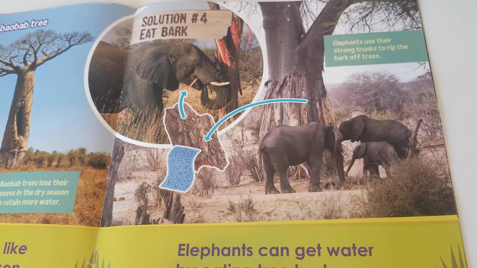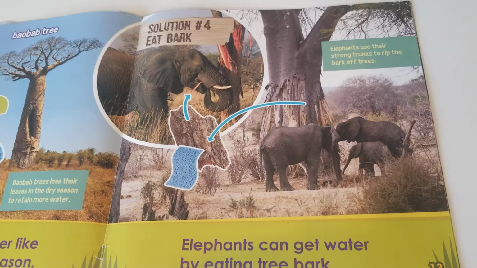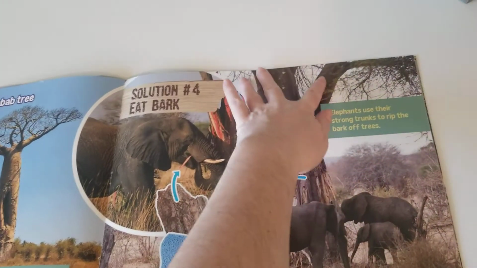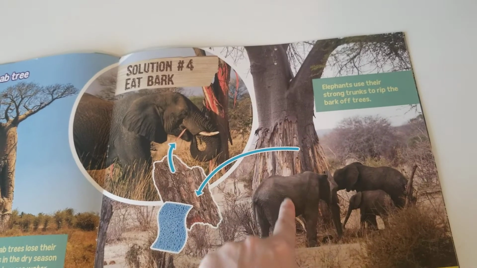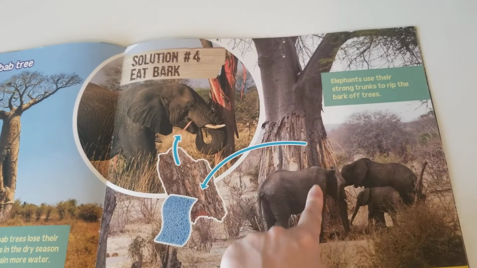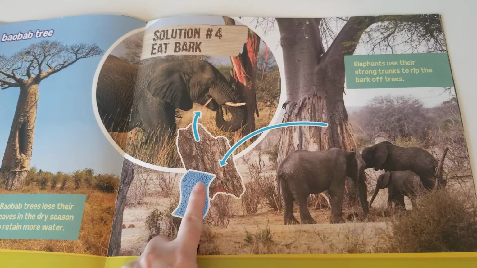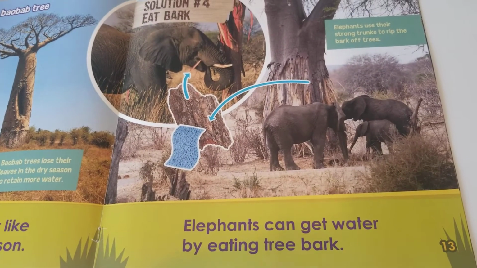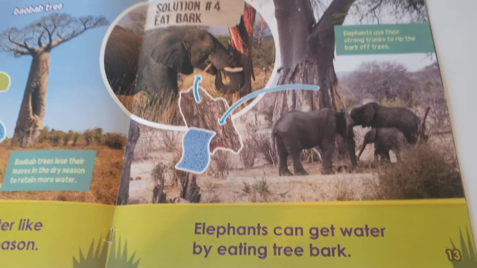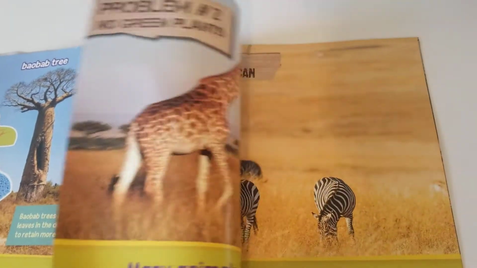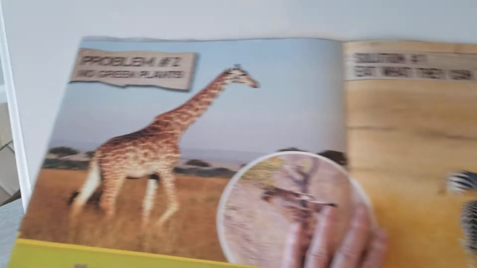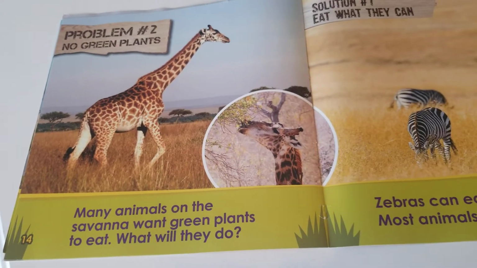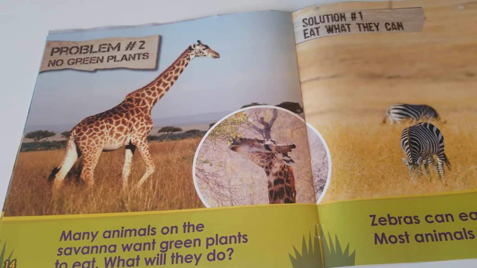Solution number 4, eat bark. Elephants use their strong trunks to rip the bark off trees, right? We know the branches are up top with the leaves, and the tree trunk is what has the big, thick pieces of bark. So the bark absorbs it like a sponge. Elephants can get water by eating tree bark. Yummy. Problem number 2, we're going to save for when we start to learn about more animals. Thanks, guys.